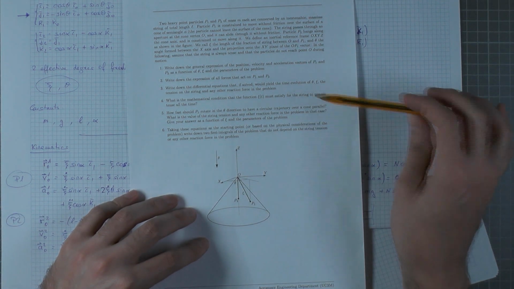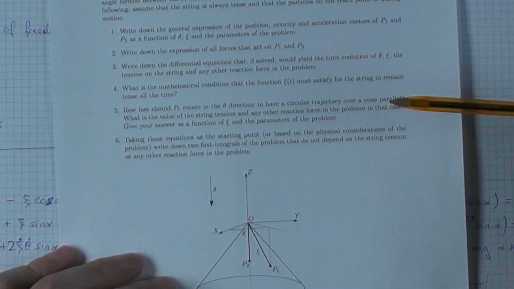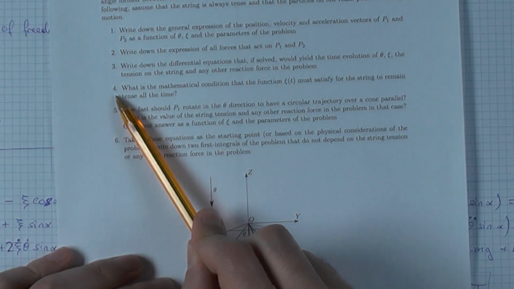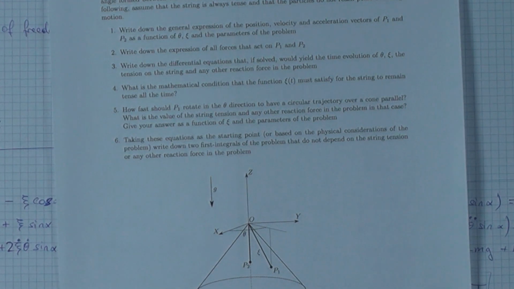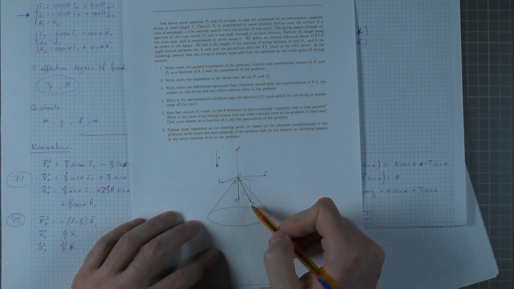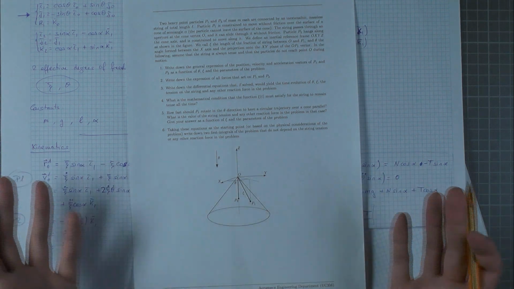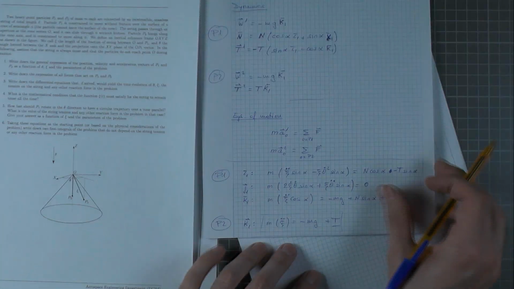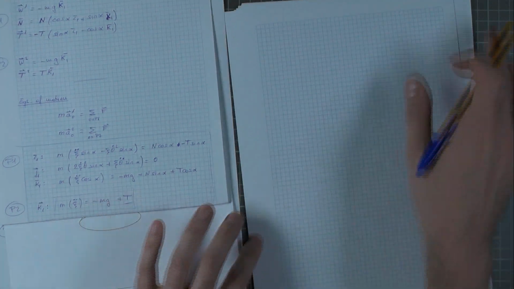The specific questions which are very particular to this problem. If we look, for example, at question number 4, they ask us what is the condition that he should satisfy in order to ensure that the tension on the string remains positive at all times. In other words, we want to avoid that the string becomes slack. Now, this is something that can be very easily understood if we look at the equations of motion that we have from the last step.